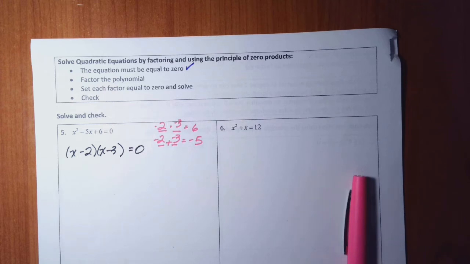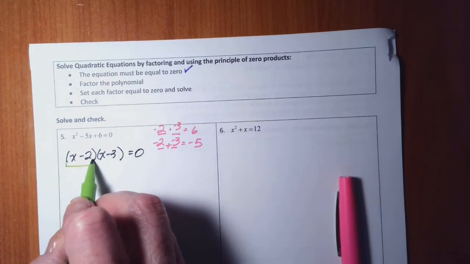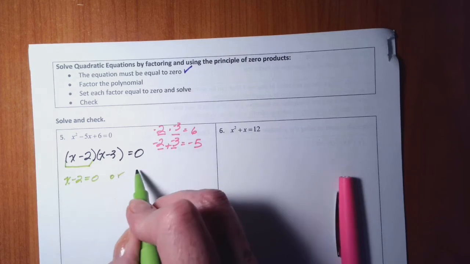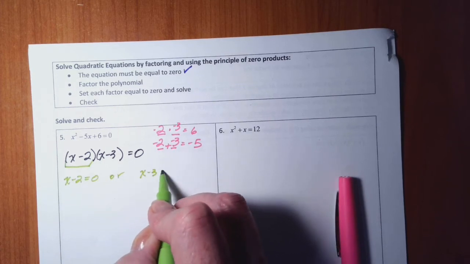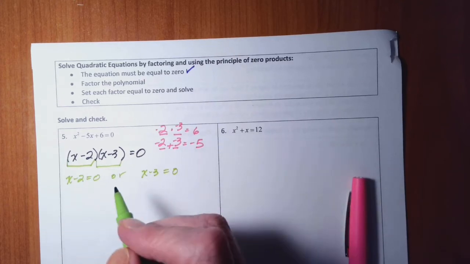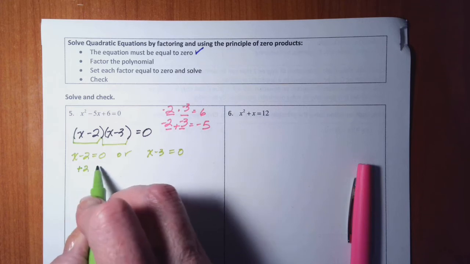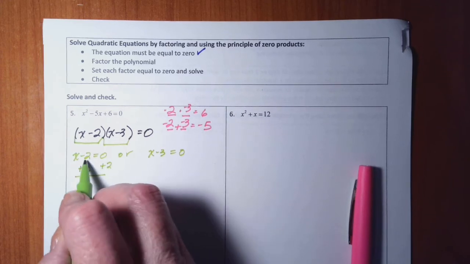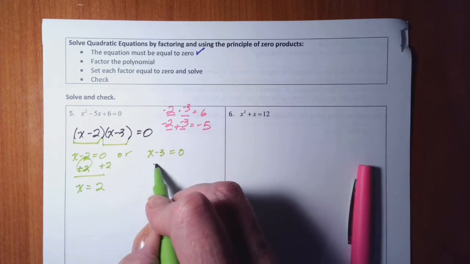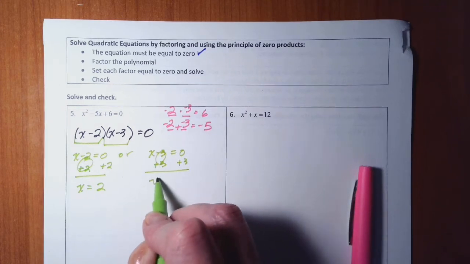Now from here, it's exactly what I did on the first page. On the first 4 examples, I set each of these equal to 0, or x minus 3 is equal to 0. And I solve each of these. So that means I will add 2 to both sides here, and I get x is 2. Here I add 3 to both sides, and I get x is 3.